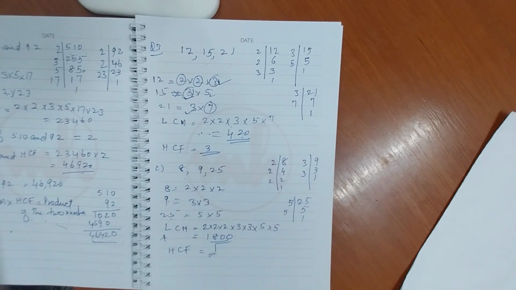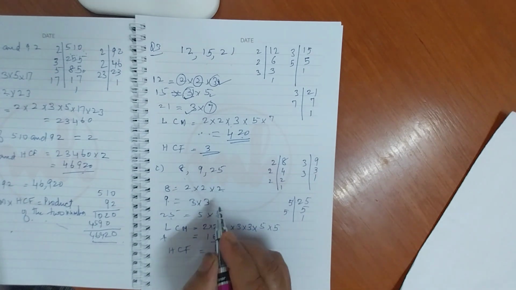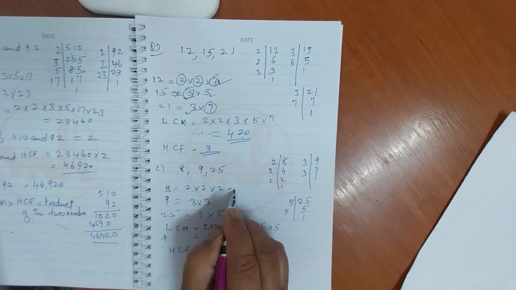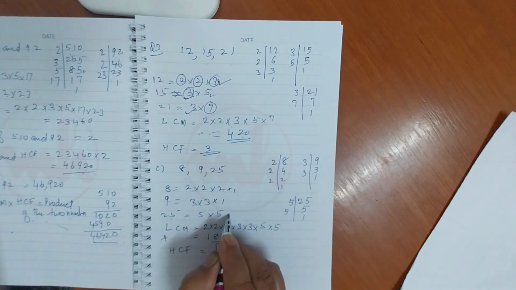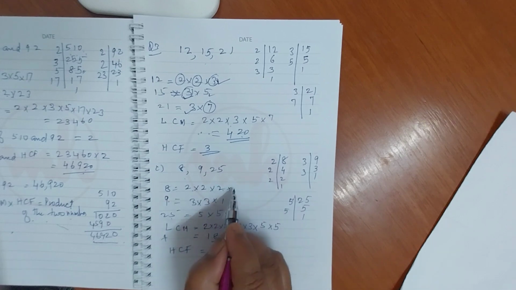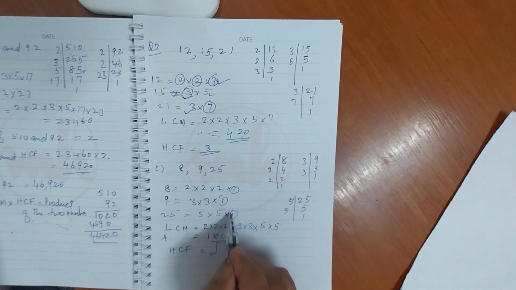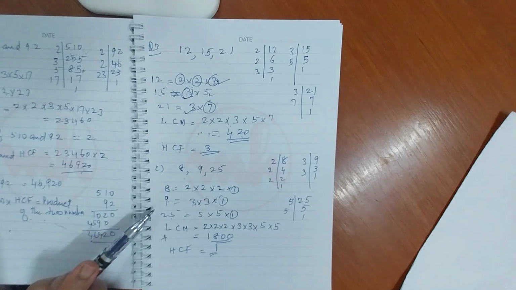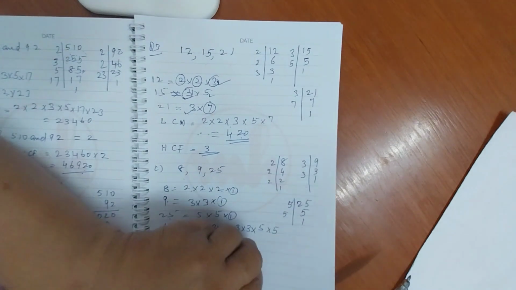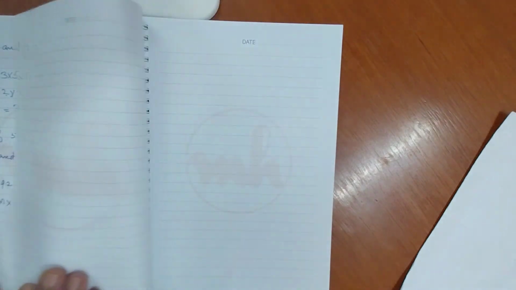Now let's come to the highest common factor, HCF. See here, this can be written as 2 into 2 into 2 into 1, because 1 is a factor of all the numbers. So, only 1 is coming as the common factor in 8, 9 and 25. Therefore, the HCF of these three numbers is 1. Very simple, right?